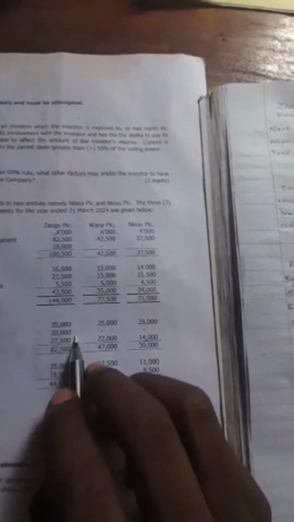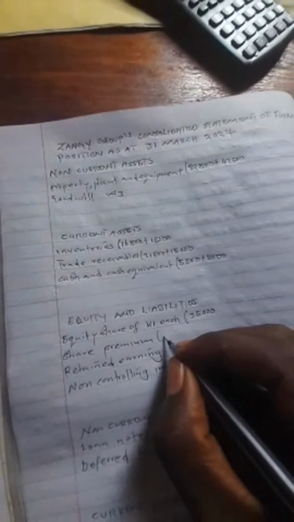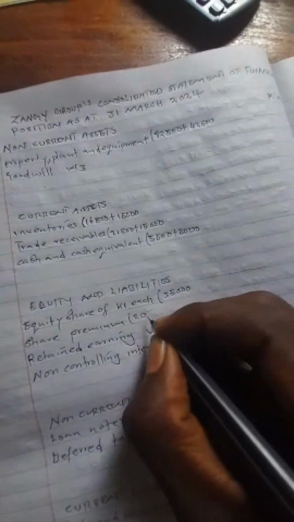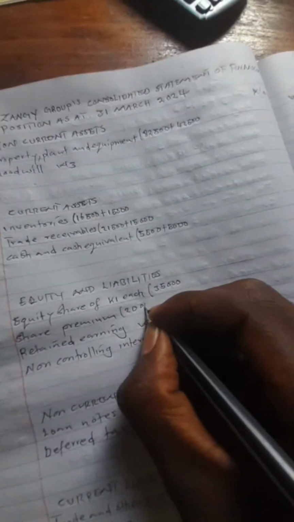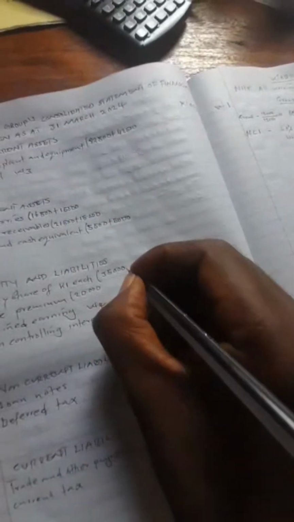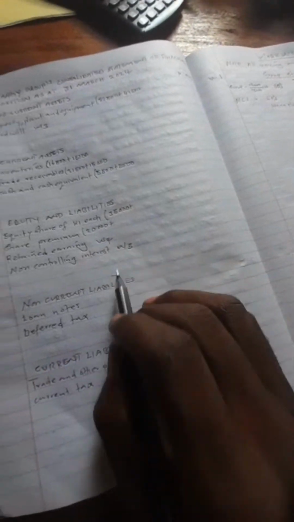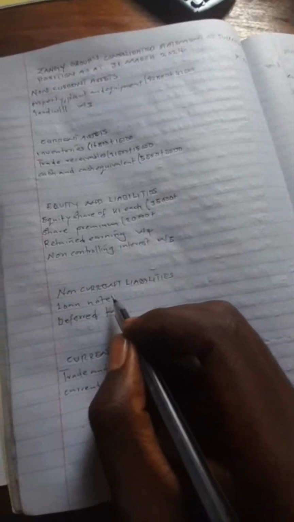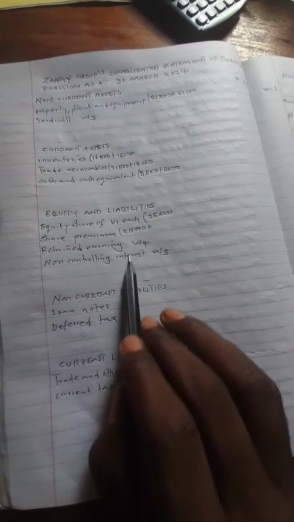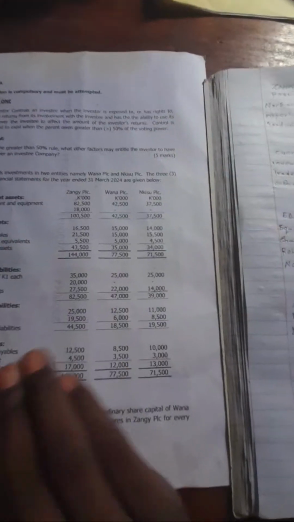And then for premium, also pick this one for the parent, which is 20,000. Okay, you leave it just like that. And then you also come to non-controlling interest. This one is under workings, like the way I've just put.